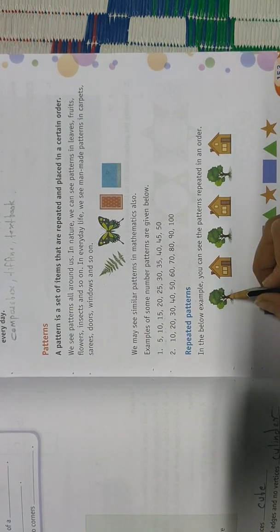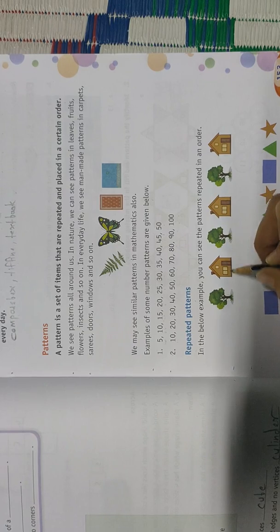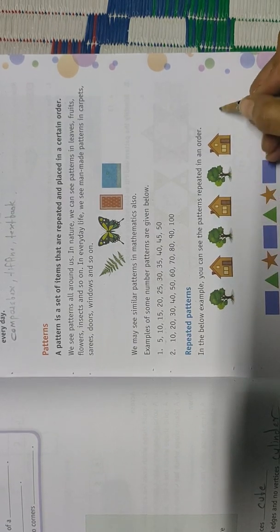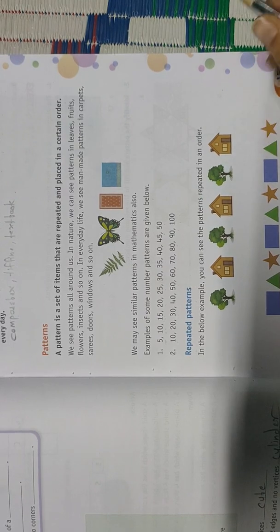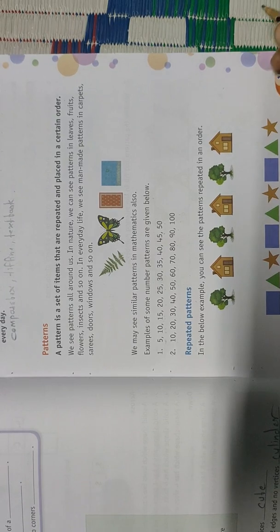Next is a repeated pattern. Some patterns are given here that repeat. You can see a tree is given, after that a house. Again a tree, a house, a tree, a house. Next is also a tree, house. This will continue the pattern. So this pattern is in repeated order.